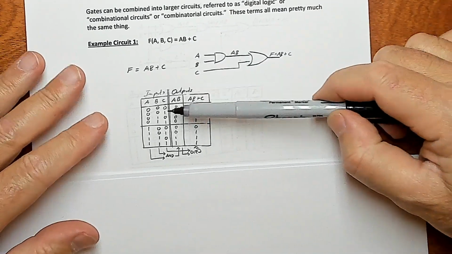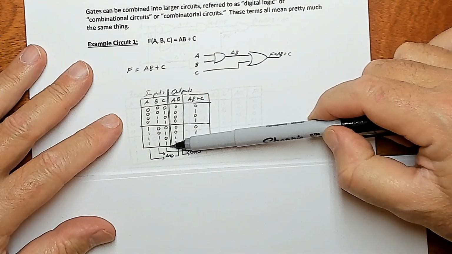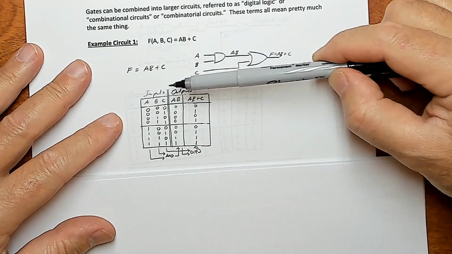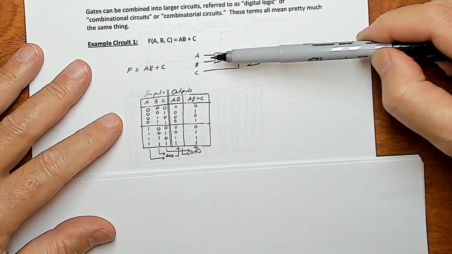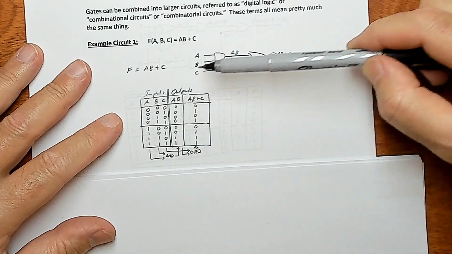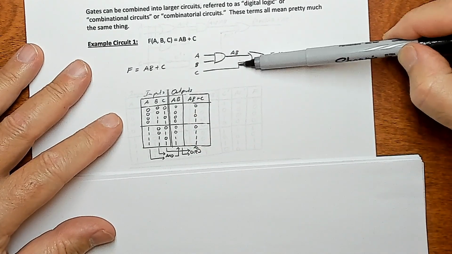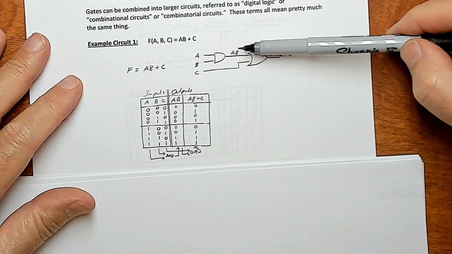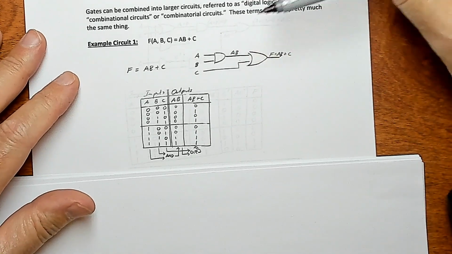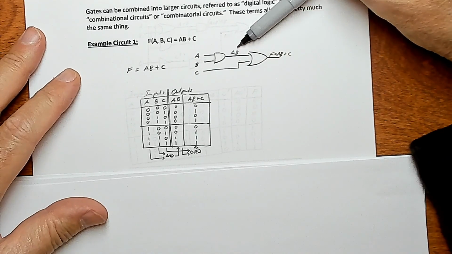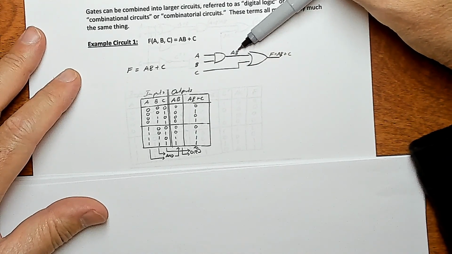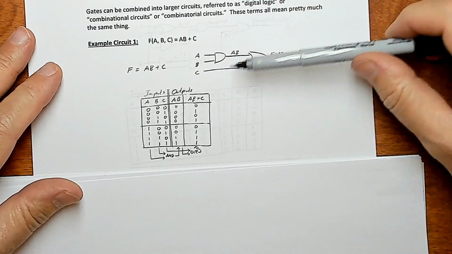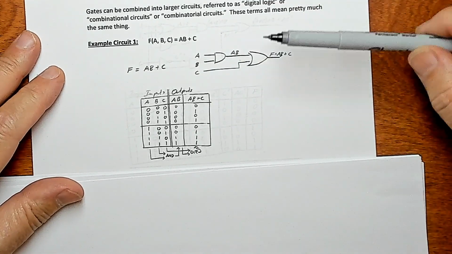In the truth table, you have inputs on this side and outputs on this side. I've defined a column for each signal, each wire in the diagram, or each intermediate result. Like ab is an intermediate signal on a wire between these two devices.